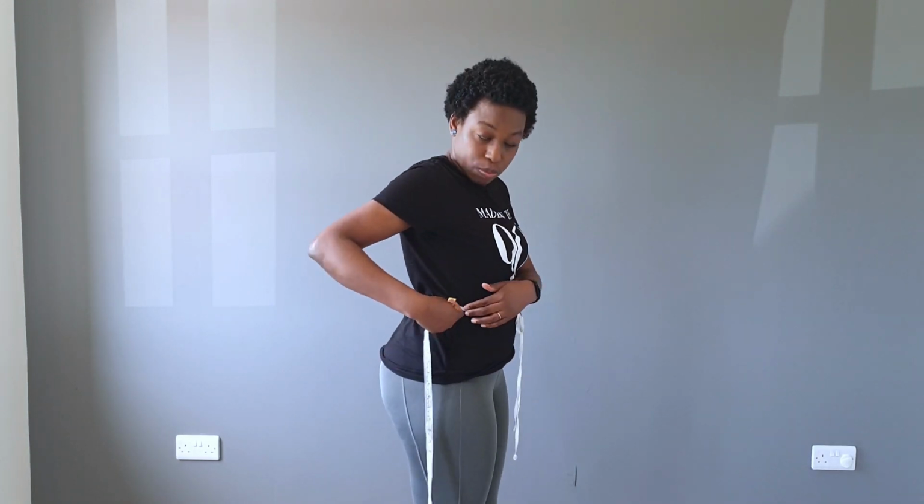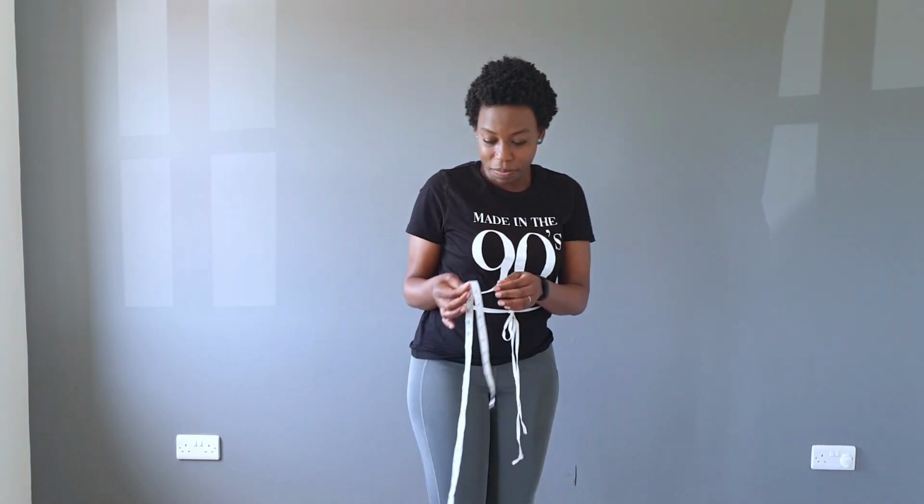Once I'm done with my hip measurement, I go back to my natural waist, place my tape, go down to my hip. Whatever measurement I have there is my waist to hip measurement. Once I'm done with that, I can take my skirt length.